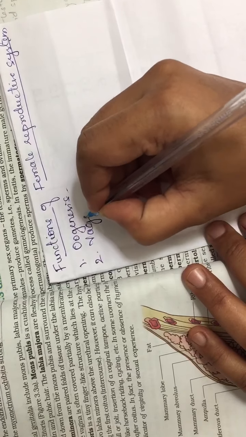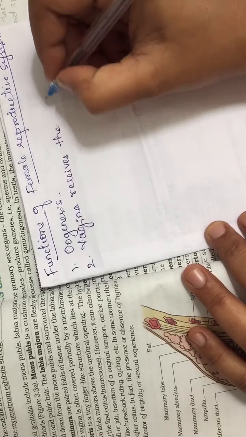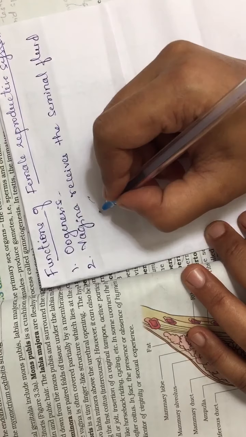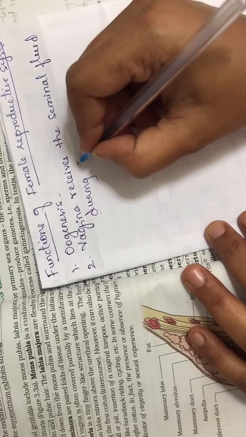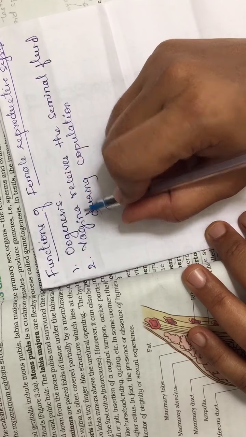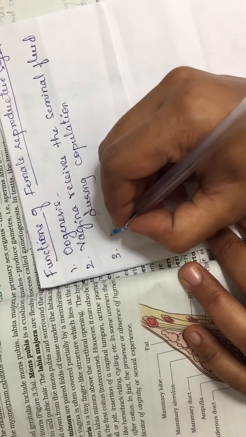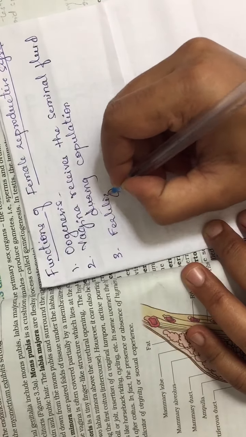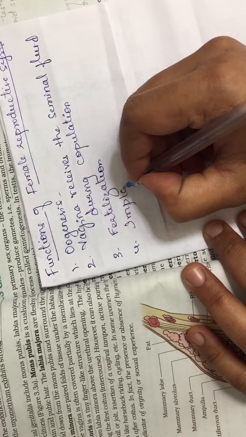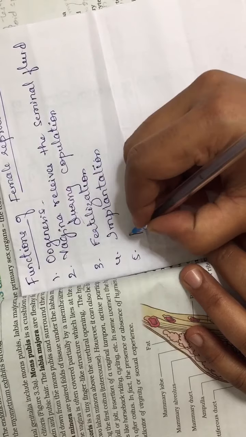Now here it consists of the vagina, in the female reproductive system. The vagina receives the seminal fluid. Okay, the vagina receives the seminal fluid during copulation. Is it? During copulation, the male penis releases its sperms in the vagina. So the function of the vagina is to receive that seminal fluid during copulation. Okay, third one, fertilization. Fourth one, implantation. Okay, fifth one, parturition.